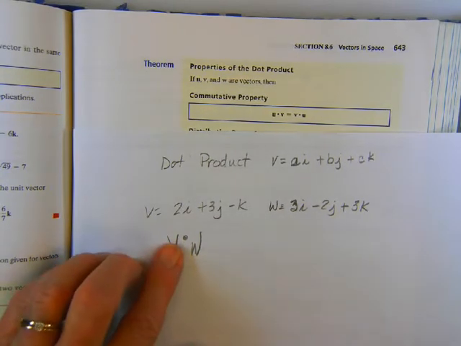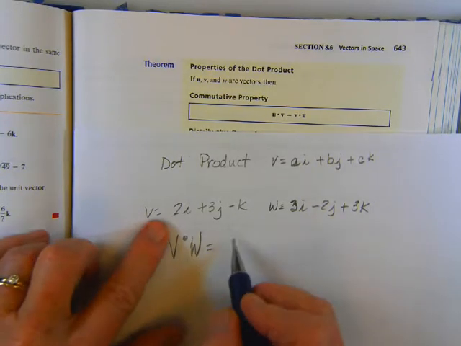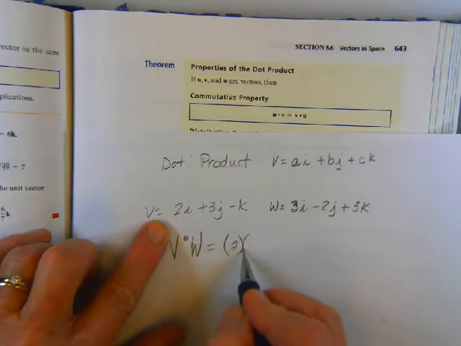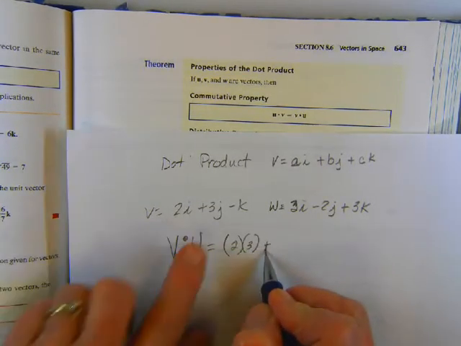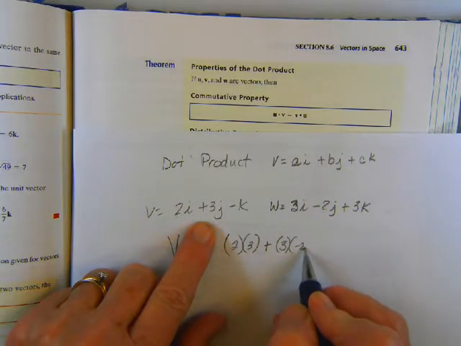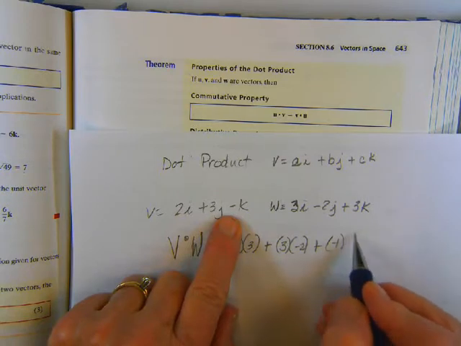You still show it the same way. That raised dot, and it's going to be the two coefficients of I multiplied together, two coefficients of J multiplied together, and the two coefficients of K.